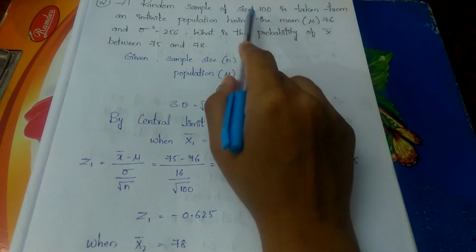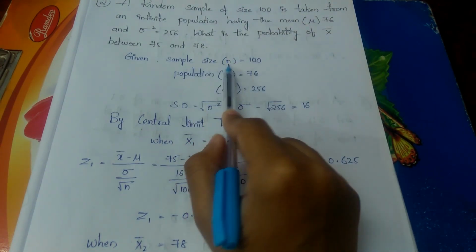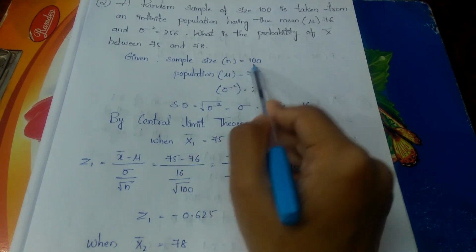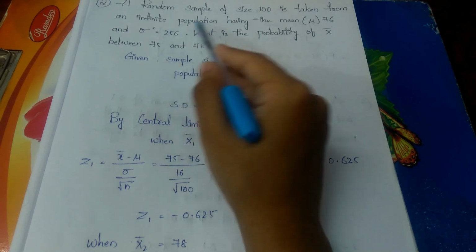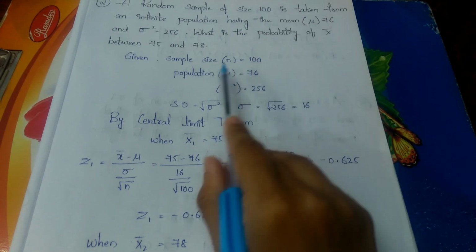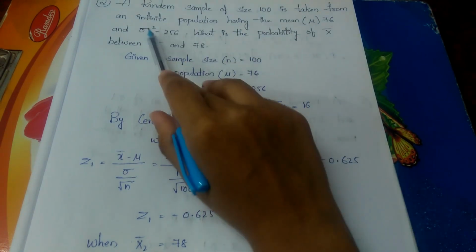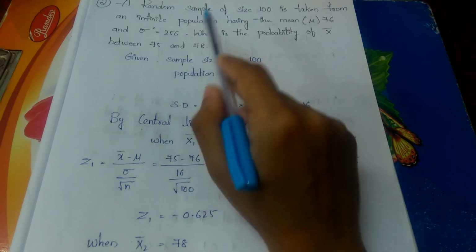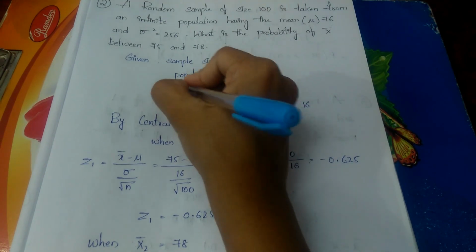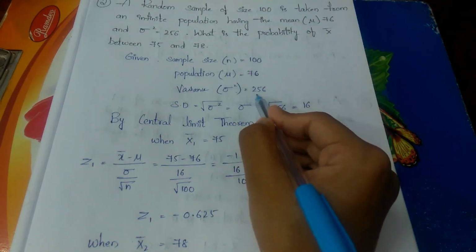So here the given information: the sample of size 100, nothing but the sample size, which is represented with a small n, is given as 100, and this is taken from the infinite population, and that population mean is 76. So population mean, that means mu is equal to 76 and sigma square is equal to 256. Sigma square is nothing but the variance. So variance is given as 256.